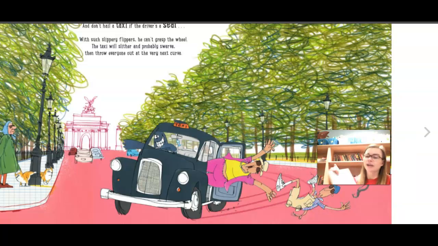So, reception, for my sentence, I am going to write, it is a seal. So I've got my capital letter, it is a seal. Oh, full stop. Well done if you got that. Right, let's read on.